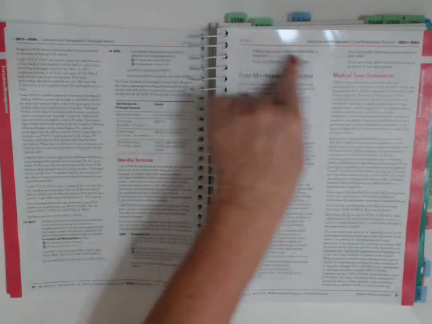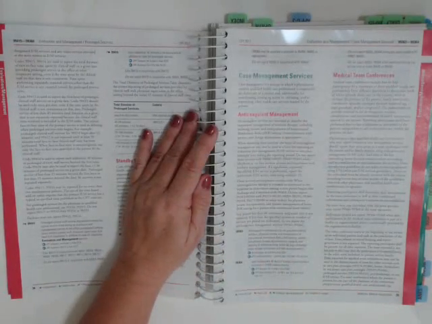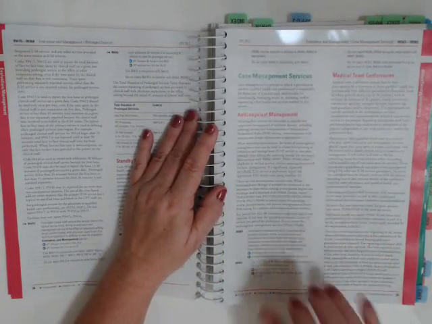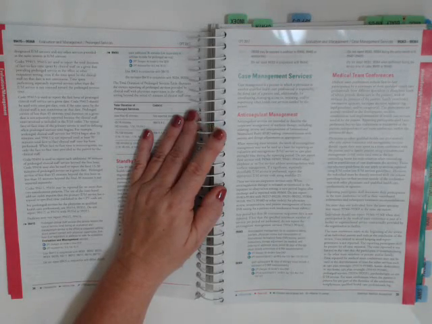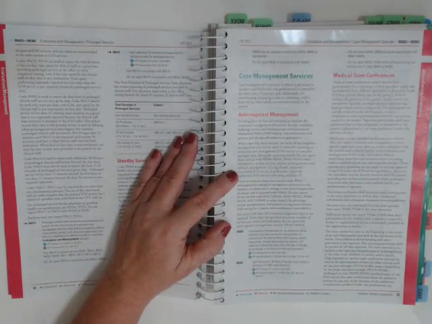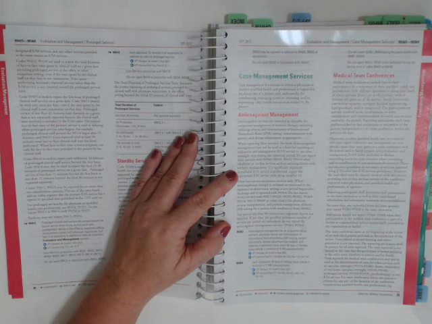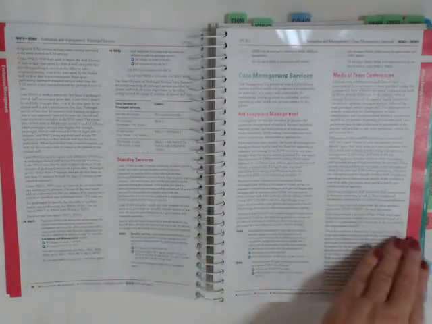Case management services. This is another green area. Case management. We're not going to get into depth about any of these. It's more for you to know that they're here and be familiar with them than anything. Anticoagulant management. This is patients taking Coumadin, warfarin, and they have to come in every week or every month for an INR, a blood test. This is what could be billed for that.